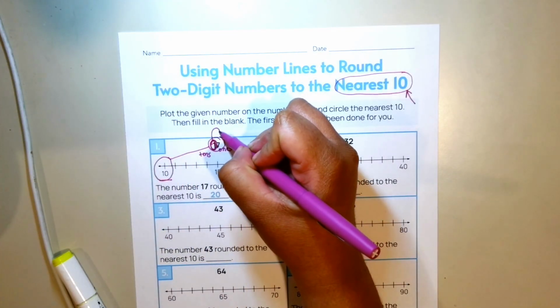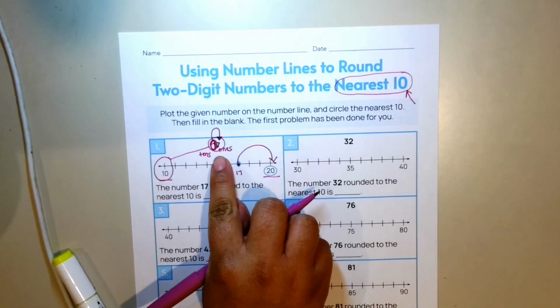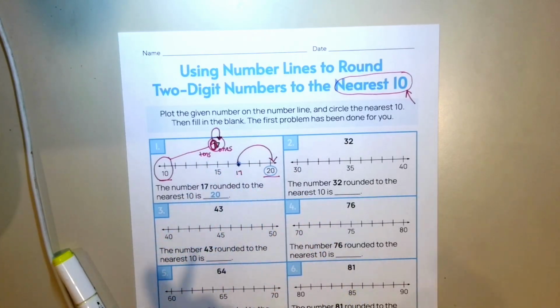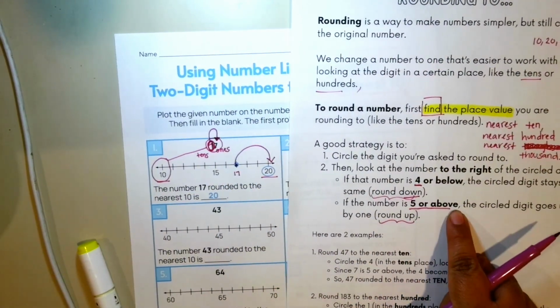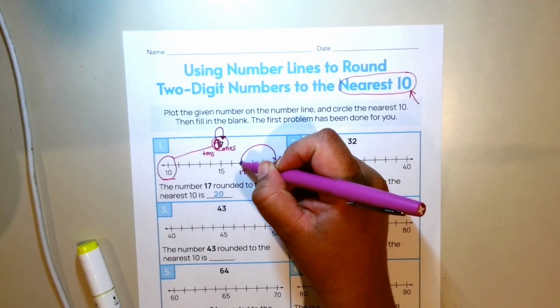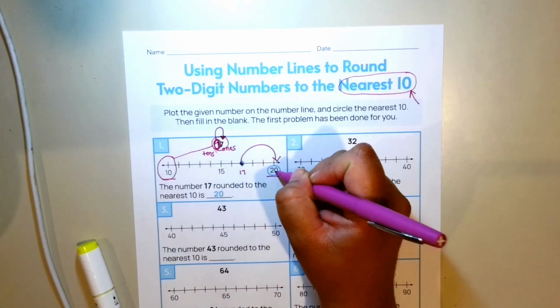Next, we look at the number to the right of our target number. This number is a 7. So because this number is a 7, and if you remember from these keywords, if our number is 5 or above, that means that we're going to round up. And so that means that the 17 will become a 20.